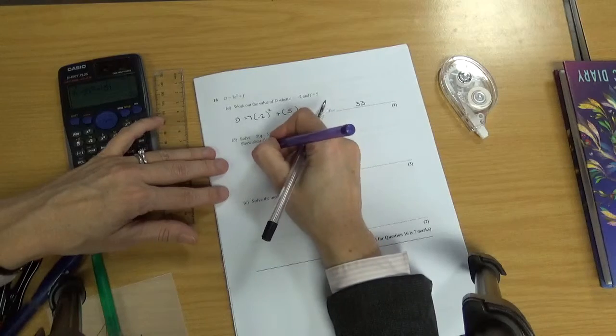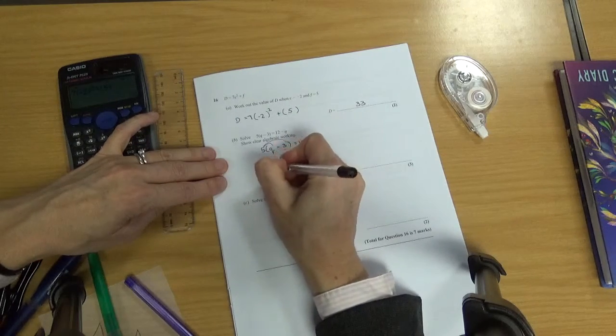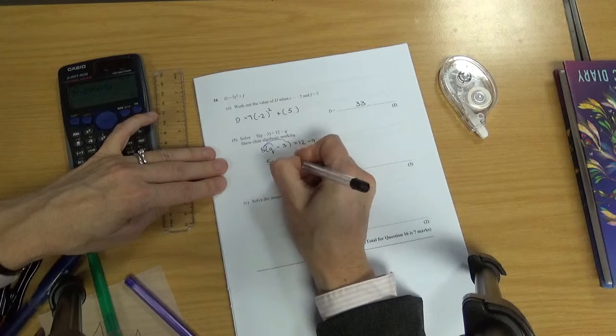You need to expand the bracket first. 5 times q is 5q. 5 times -3 is -15.